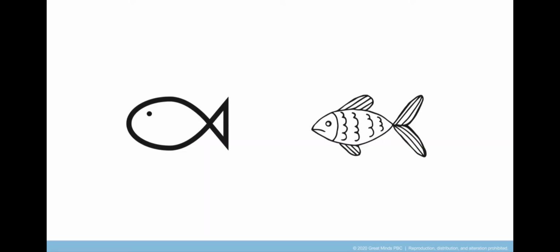I want you to take a look at the images on your screen and now whisper the name of these animals. Did you whisper the name fish? Because yes, they are fish. But I want you to look closely at these two drawings. What's different about these two drawings? Share with your learning partner.